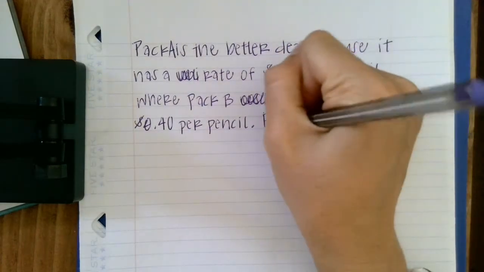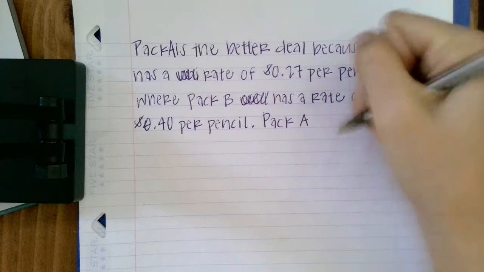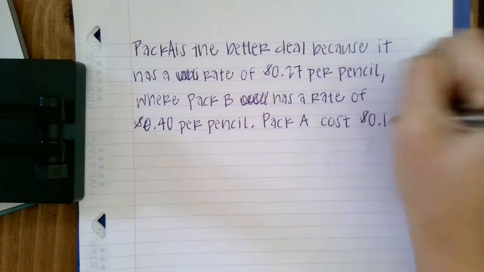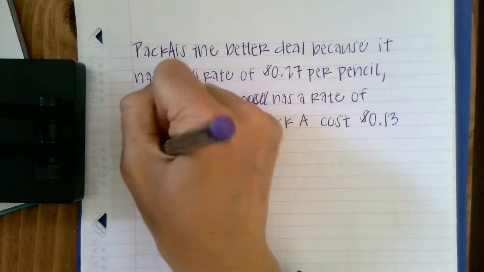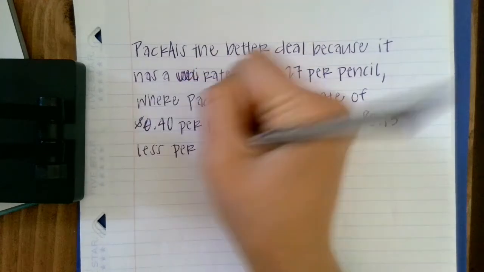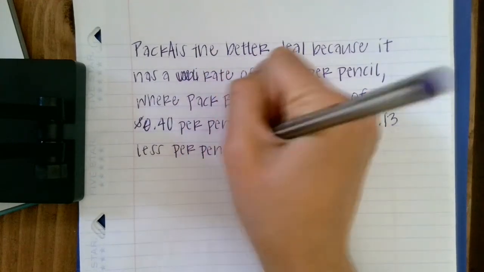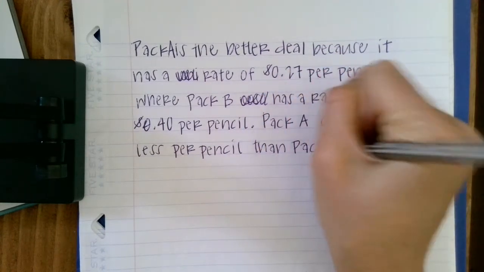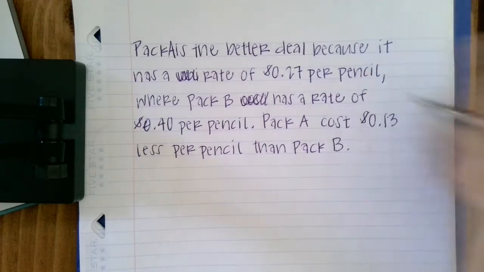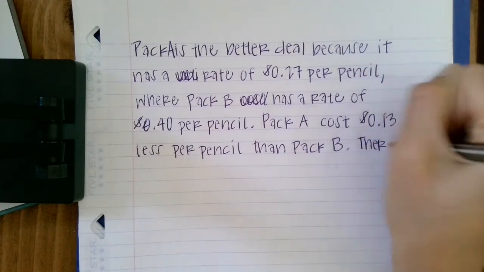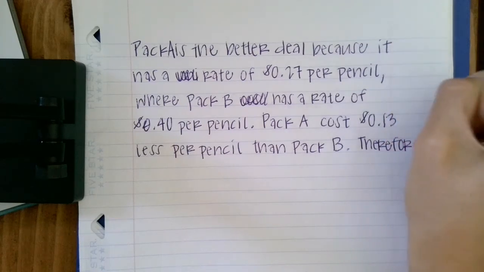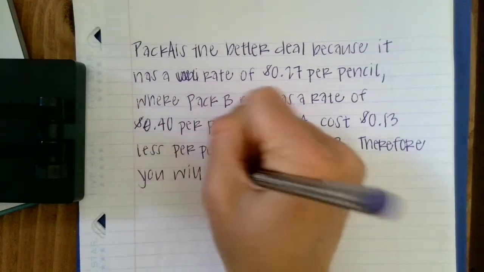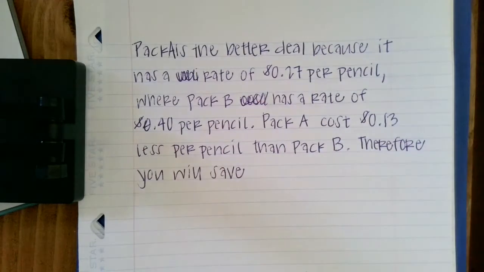So pack A costs 13 cents less per pencil than pack B. Therefore, still pushing that thinking, you will save, and we're going to figure out how much they save.